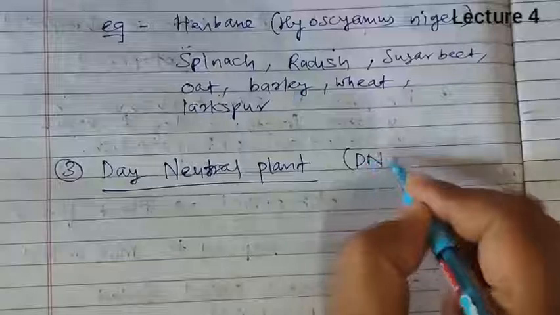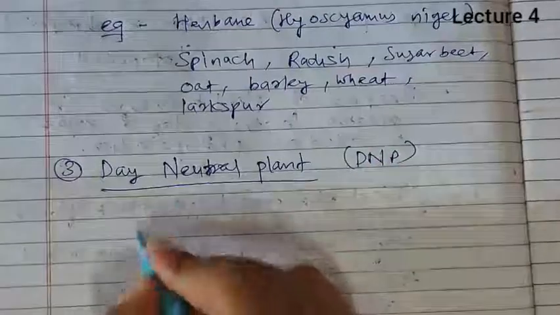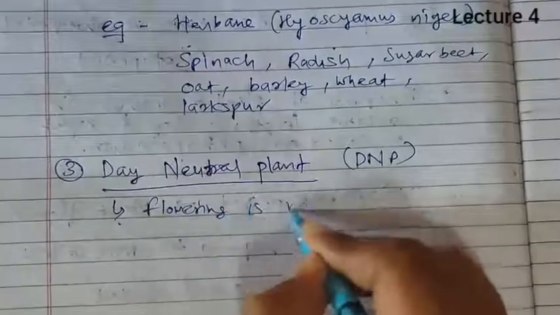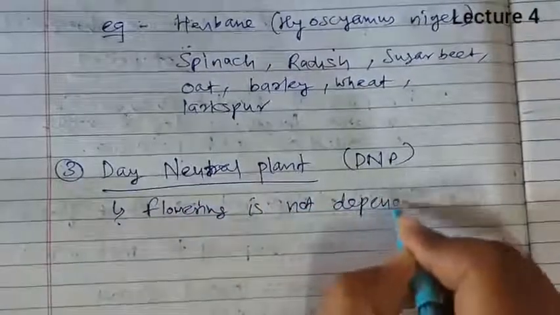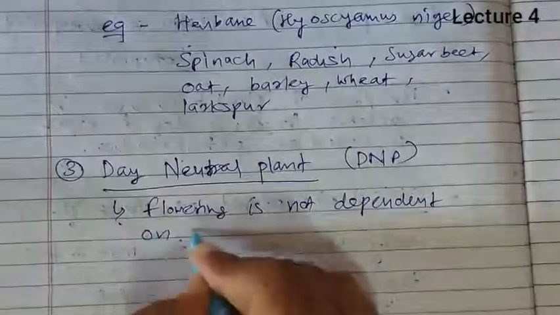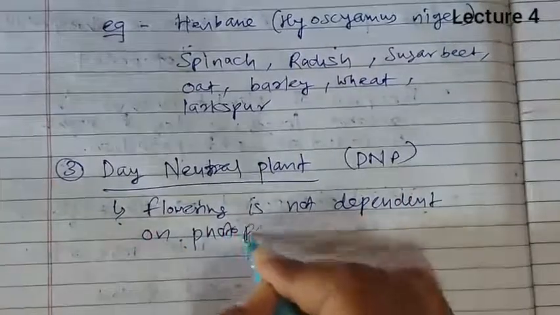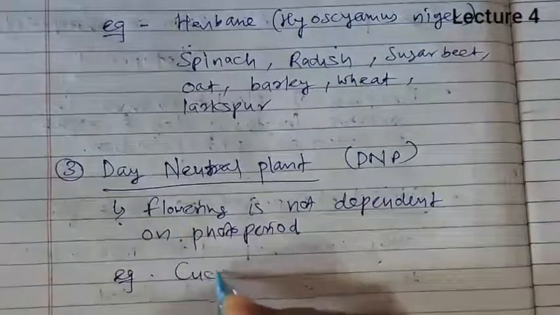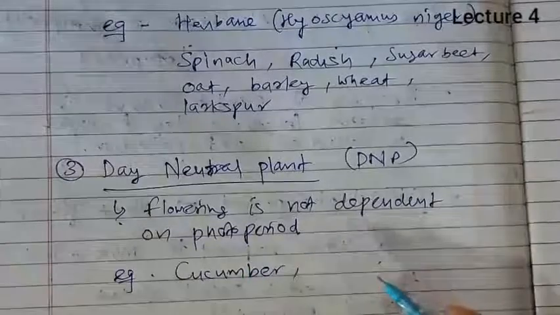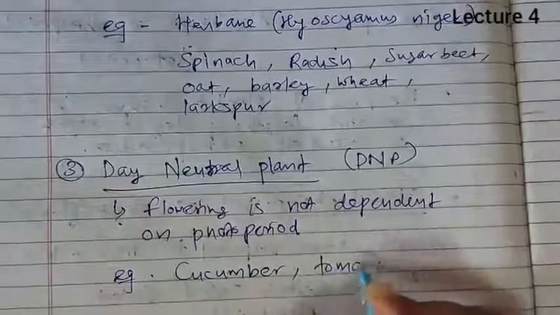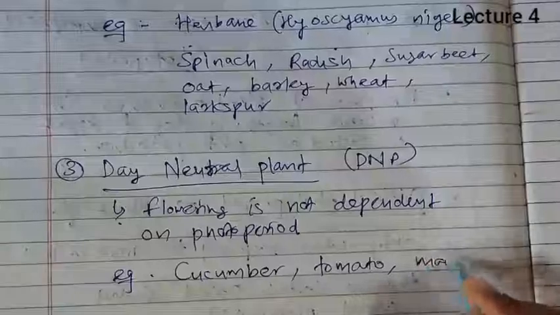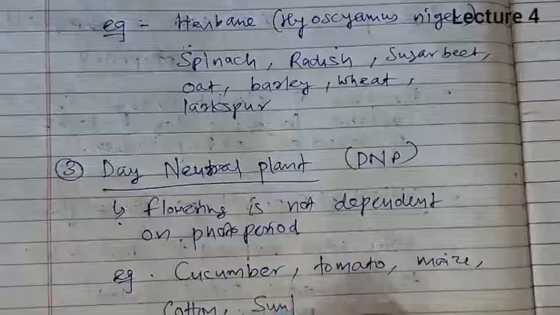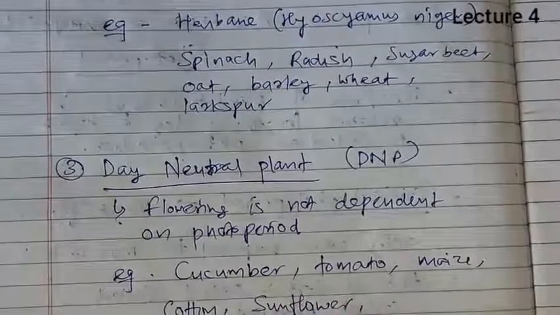Day neutral plants are DNP. Their flowering is not dependent on photoperiod or light period. Examples include cucumber, tomato, maize, cotton, sunflower.